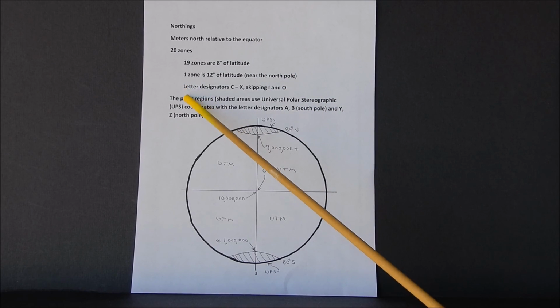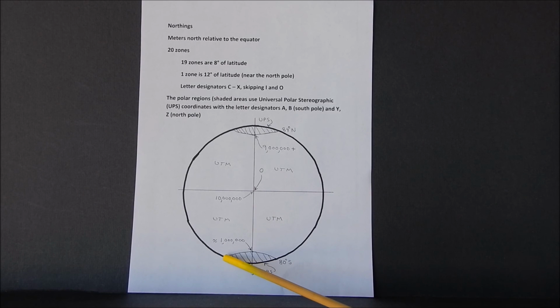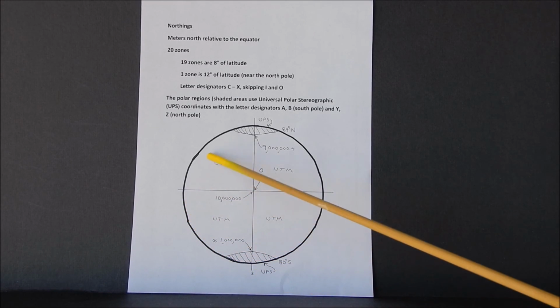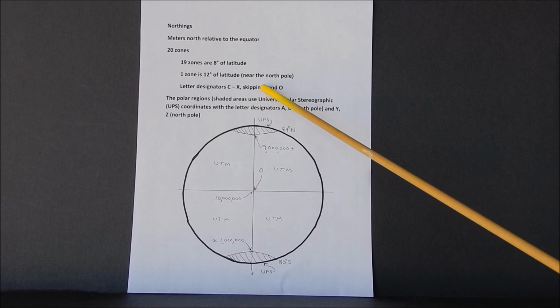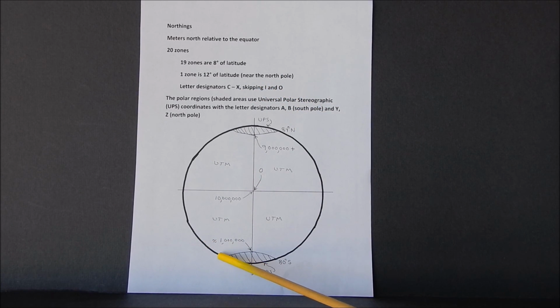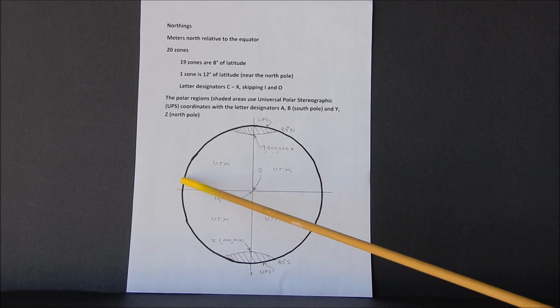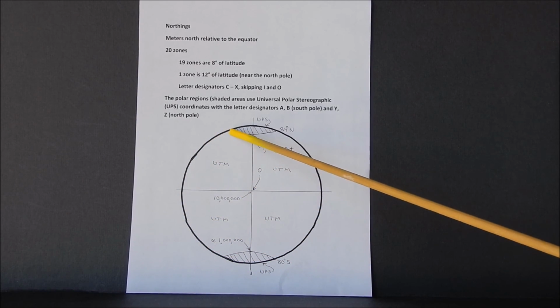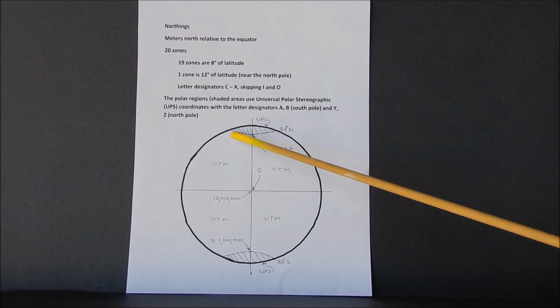They are designated by letters, starting down here with the letter C, and they go C through X, except that they skip the letters I and O so they don't get confused with the numbers 1 and 0. So starting down here, you're in zone C, and it works its way all the way up to here, which would be zone X.